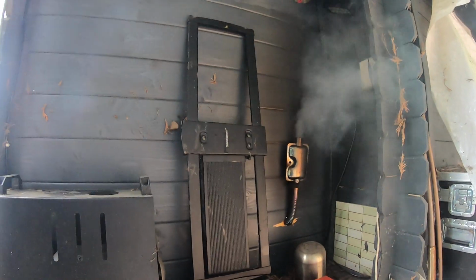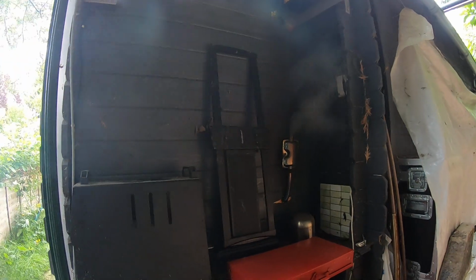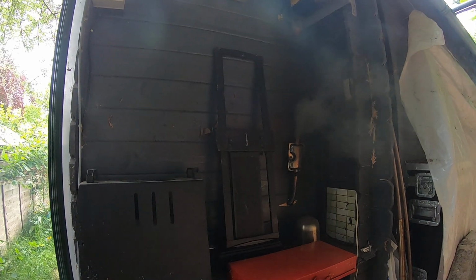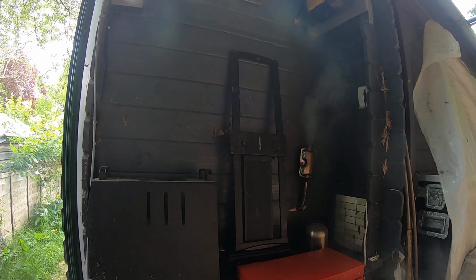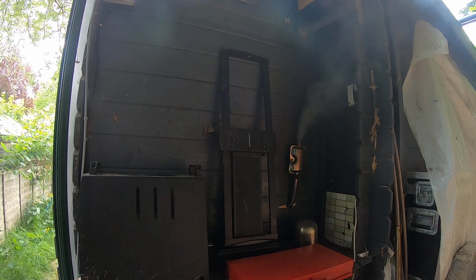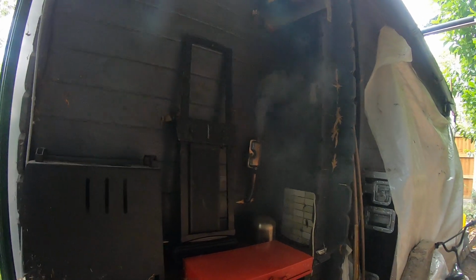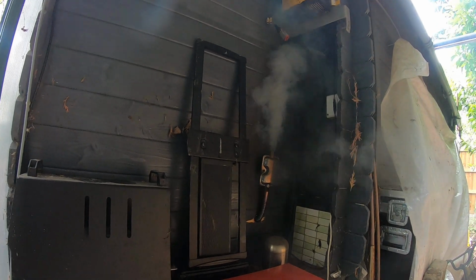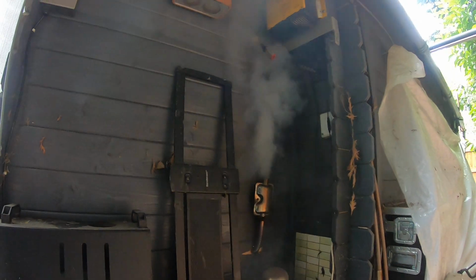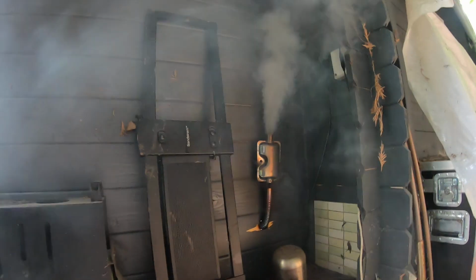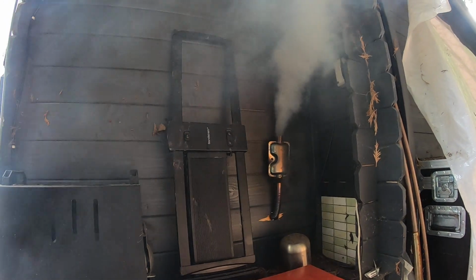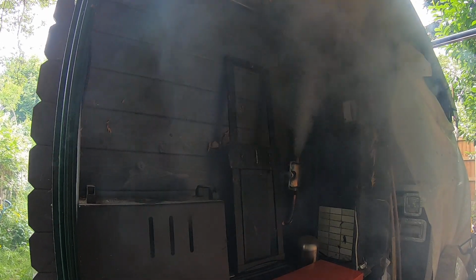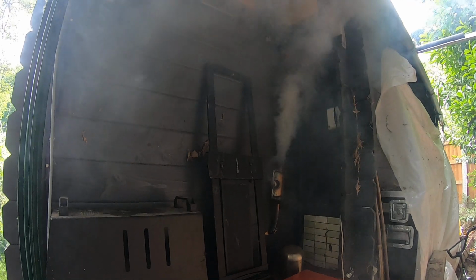Well, we got the white smoke and more of it. If it kicks in at full speed, then we've done it. It did. Yeah, there we go. It kicked in at full speed now. So actually it was the element, not the filter. So yeah, we've done it. As you can see, it's pumping up as it normally does.